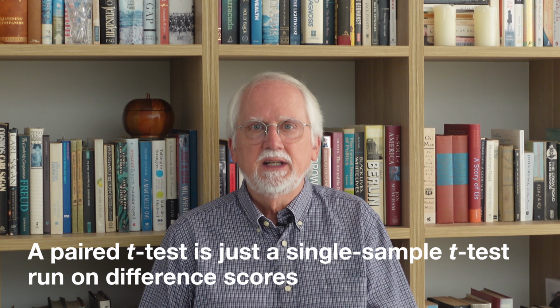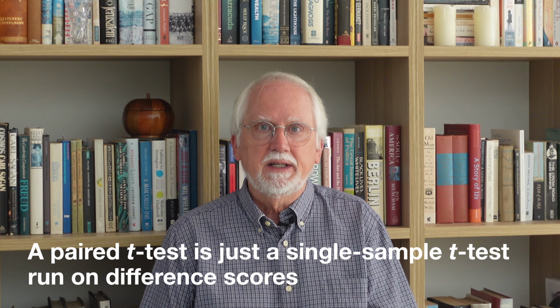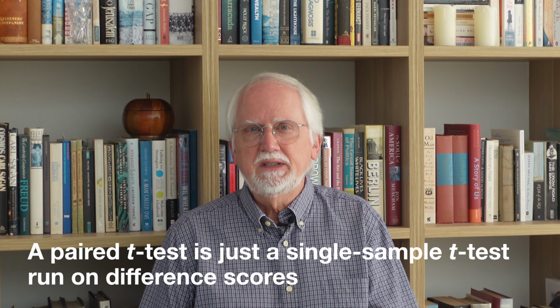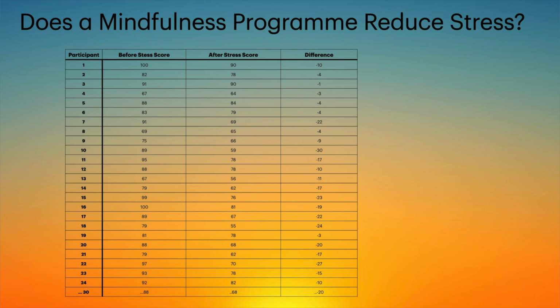Here's the key insight that makes paired t-tests elegant. A paired t-test is just a single sample t-test run on difference scores. For each participant, compute one number, their after score minus their before score. If stress decreased, that difference is negative. If it increased, it's positive. If nothing changed, it's 0.